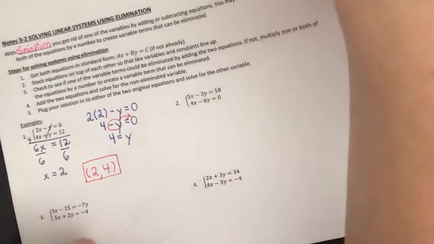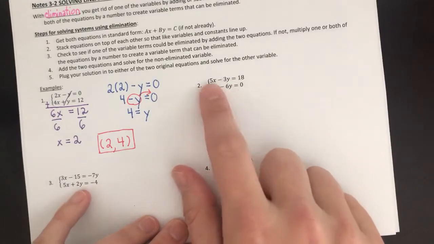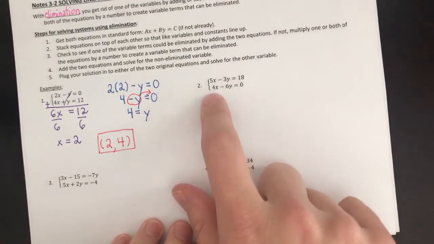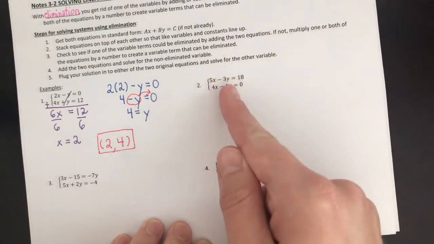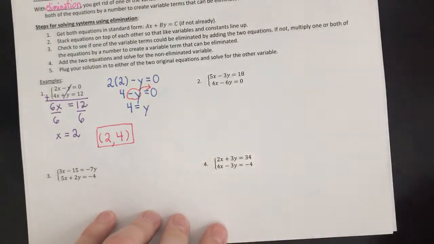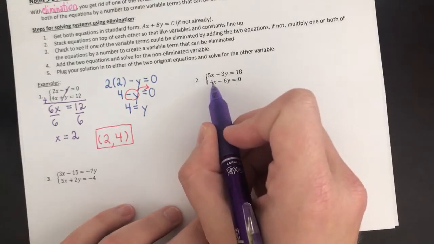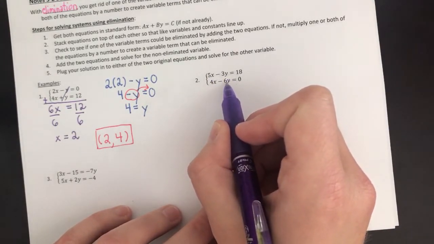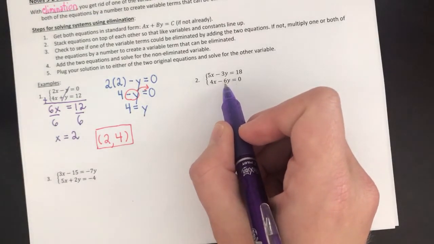Okay, look at number 2. So again, going through those steps. Are my equations in the correct form? ax plus by equals c, yes. Do my like variables and constants line up? X's, y's, equal sign, numbers, yes. So then if I went to add these two equations, would one of the variables eliminate? 5x plus 4x is 9x. Negative 3y plus negative 6y would be negative 9y. So would that eliminate? No.